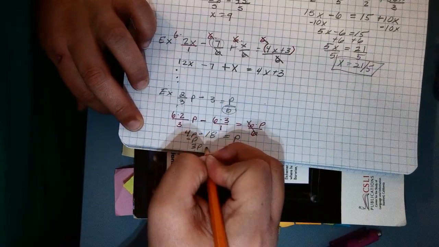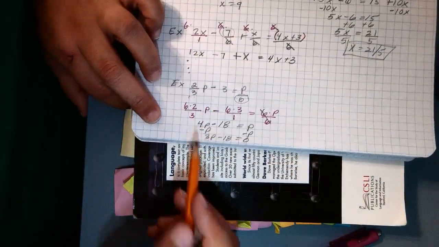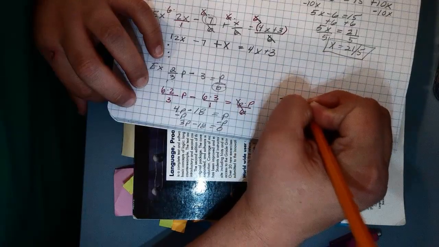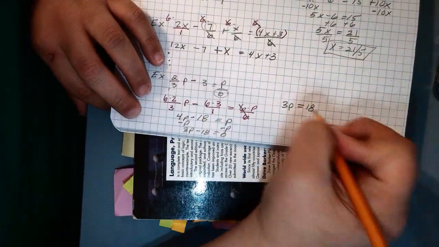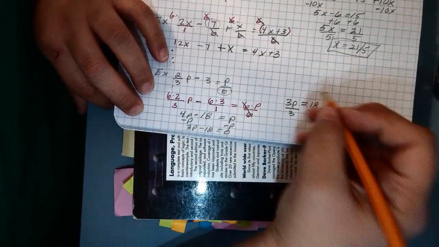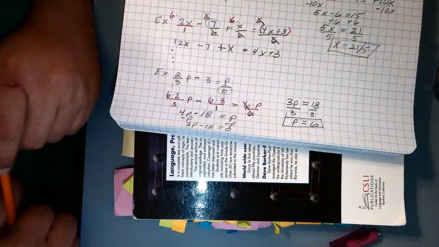Some of you freak out when this happens. Notice that one side of my equation is 0. That's okay. You can just move my 18 to the other side by adding the 18. Divide by 3, divide by 3. Just don't lose your 0. If you empty one side, make sure to put a 0 there.